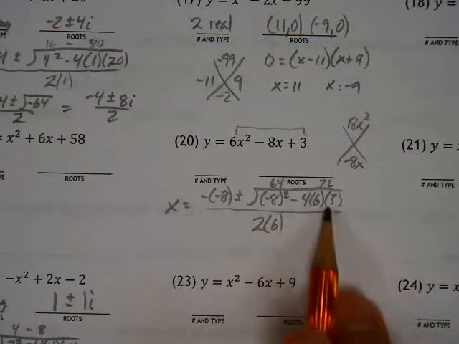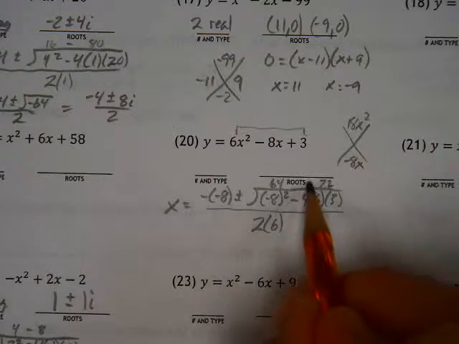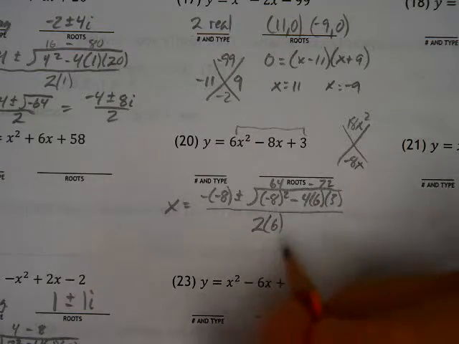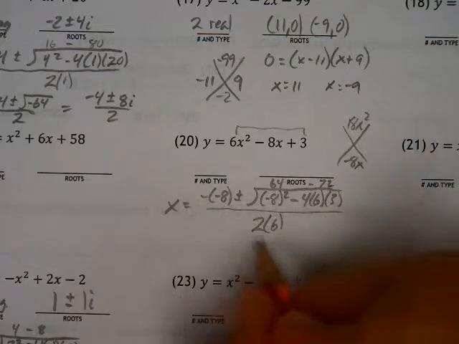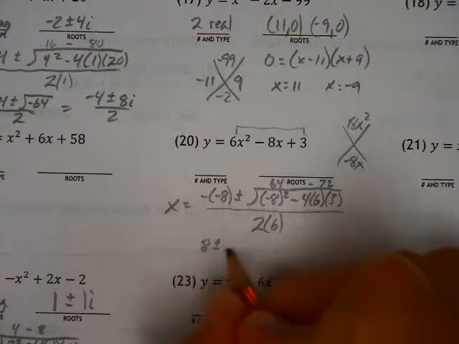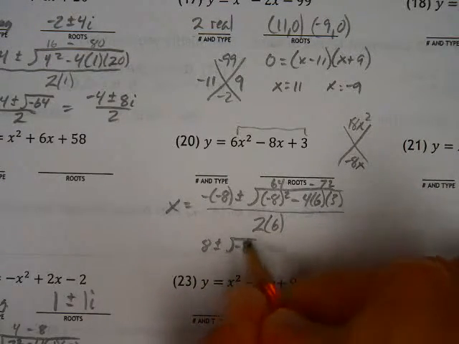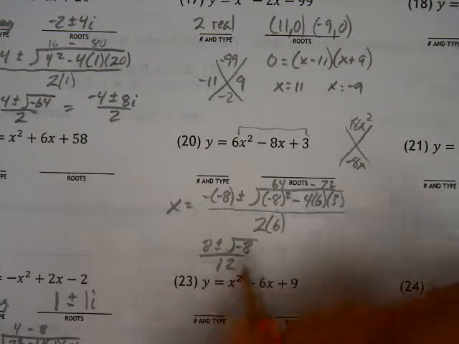Okay, we're subtracting 72 from 64. We're going to end up with a negative number. It's a negative 8. That's a positive 8. So now I've got 8 plus or minus the square root of negative 8. We'll deal with that in a second, all over 12.